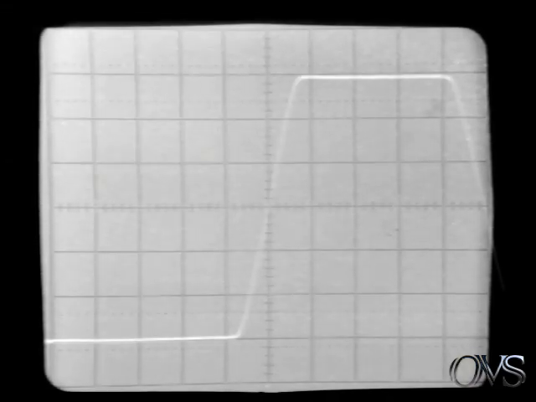The difference of the two readings, in this case 7.22 divisions, represents the divisions of the delay on the main sweep. To convert this to time, we must multiply this number times the main time-base setting, not the delayed, but the main time-base setting. And this gives us 72.2 microseconds.